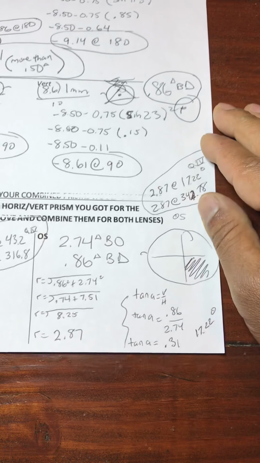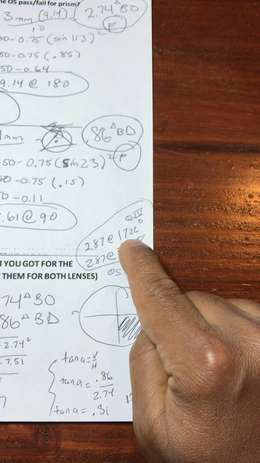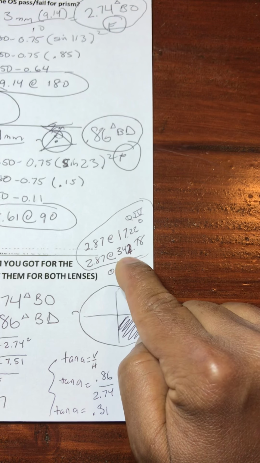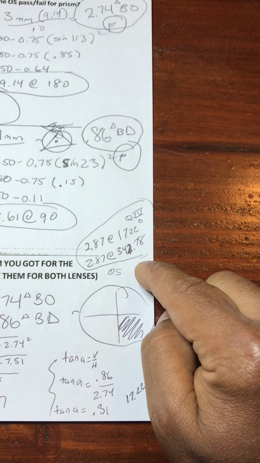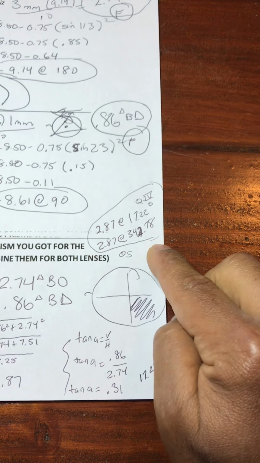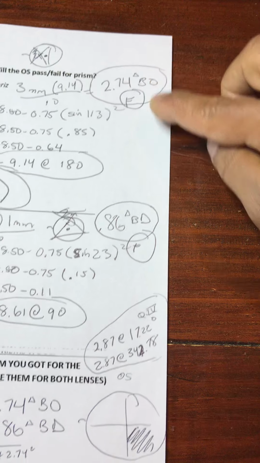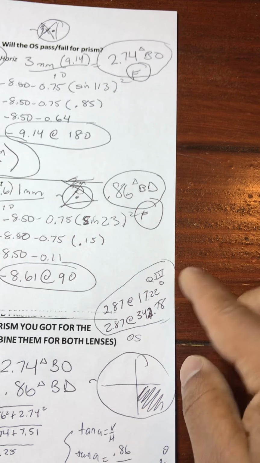On the left side, you should have ended up with somewhere around 2.87 at 17.22 degrees, quadrant 4, or 2.87 at 342.78, or 342 or 343, I wouldn't have cared. And you guys were off a couple of degrees here and there. Can't punish you for it. And we had out and down prism on a left lens, which is also quadrant 4.